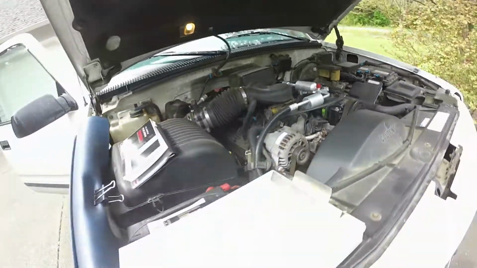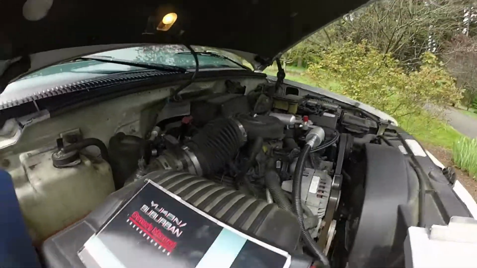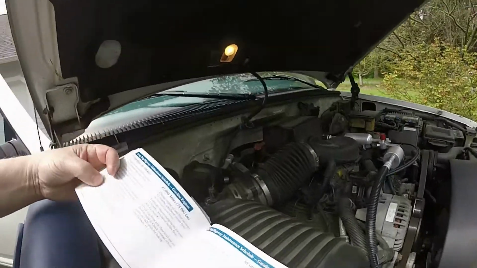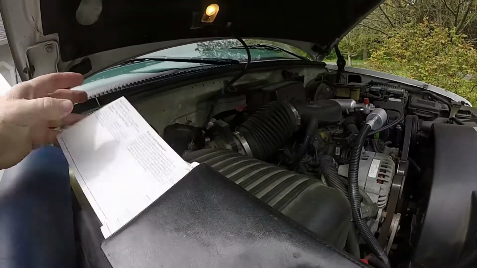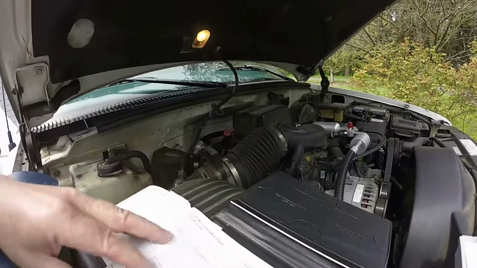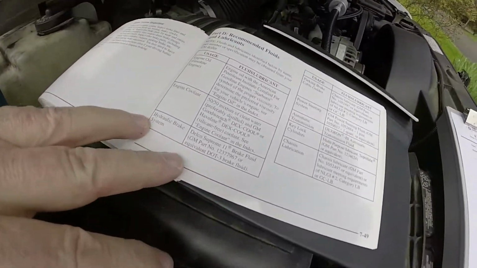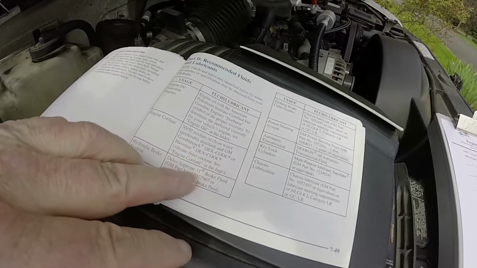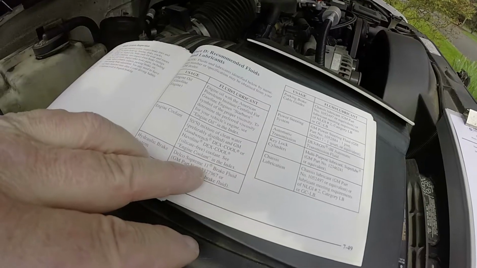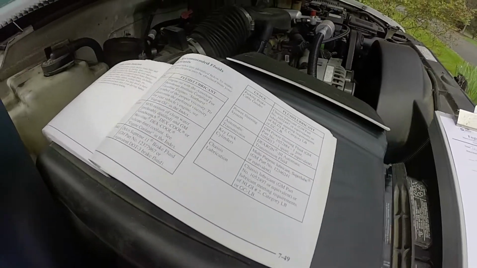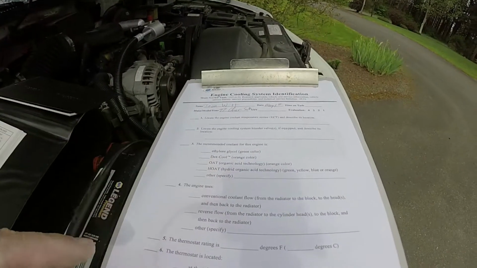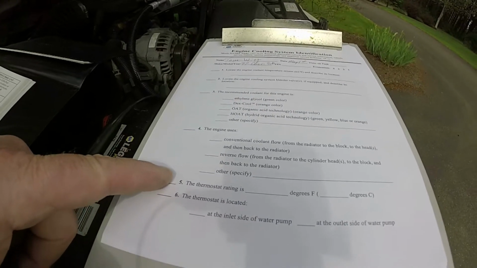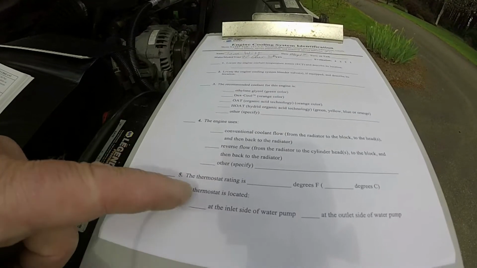Next thing we need to do is we need to find out what type of coolant this vehicle takes. Now this coolant, or the type of coolant, is listed in the back of the owner's manual, and I looked it up to save time. So right here in the owner's manual it says coolant 50-50 mixture, and you want to use Dexcool. So that's the type of coolant that we're going to be using, and so that makes that one real easy. So over here we're going to write down Dexcool, and then the next one is looking to see if the engine uses conventional coolant flow, reverse flow, or otherwise.